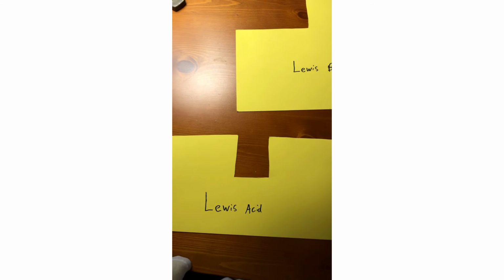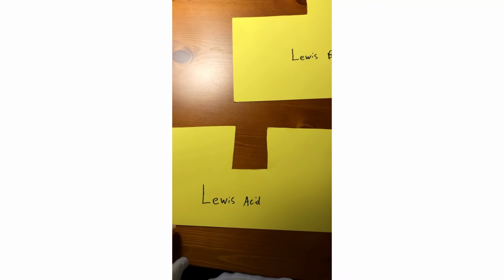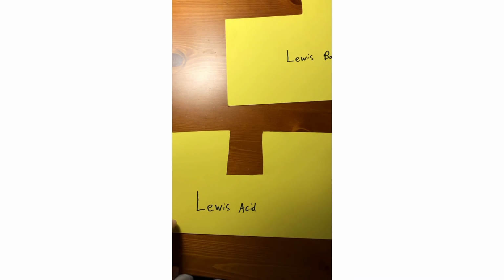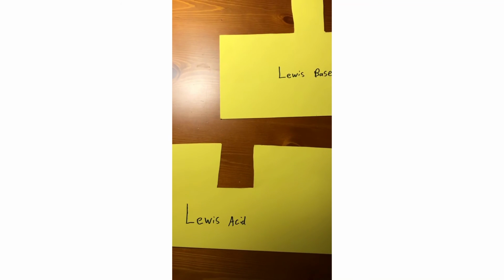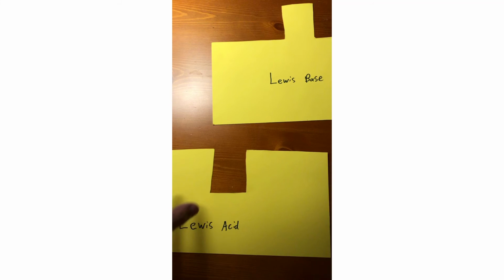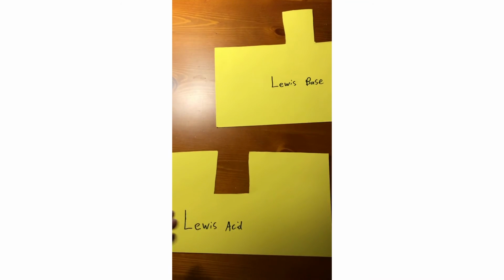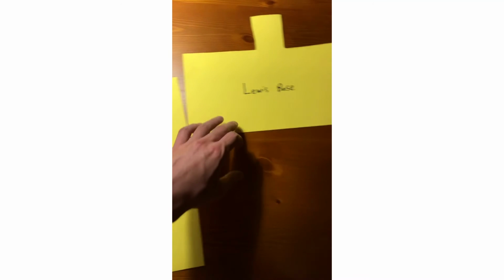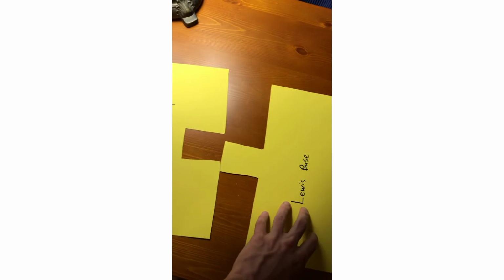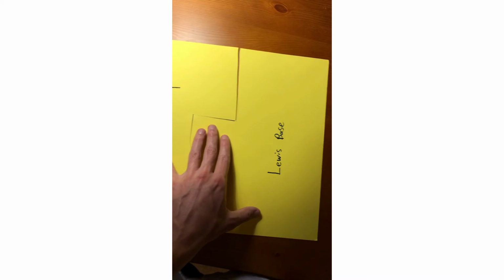Under the Lewis definition, a Lewis acid is something that can accept an electron pair, while a Lewis base is something that can donate an electron pair. So this would be analogous to, if you can imagine, puzzle pieces. Obviously my Lewis acid has this concavity here that can be filled by this Lewis base, just like that.